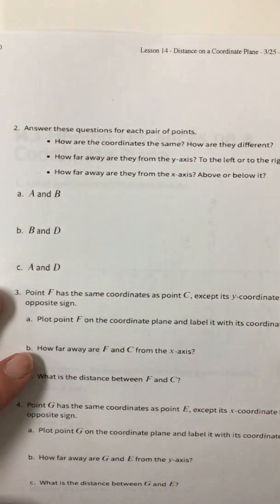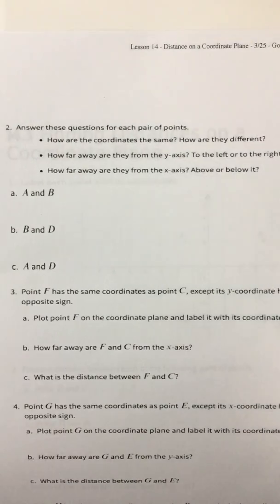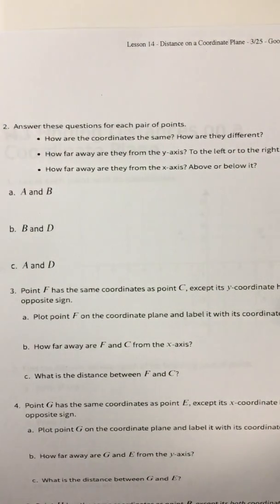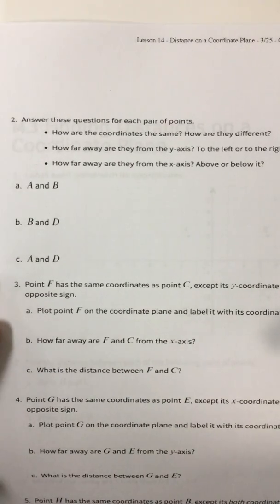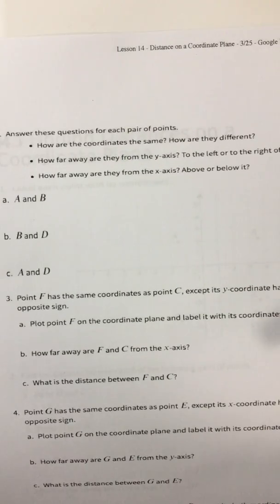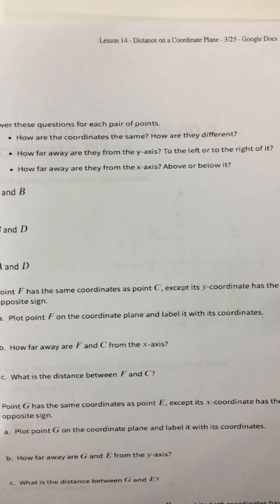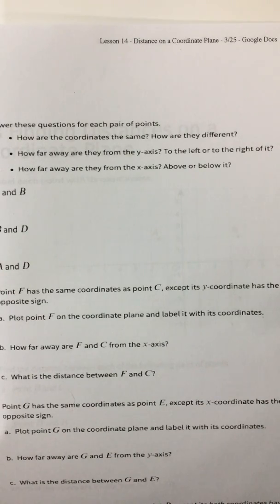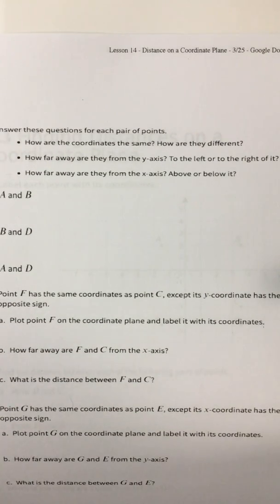All right, number 2, it says answer these questions for each pair of points. So you're going to need the top section that we just did. It says how are the coordinates the same, and then how are they different? How far away are they from the y-axis, to the left or to the right of it? And how far away are they from the x-axis, above or below it?